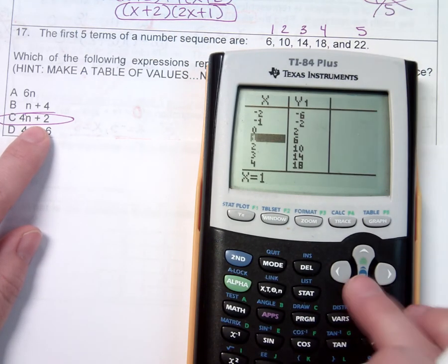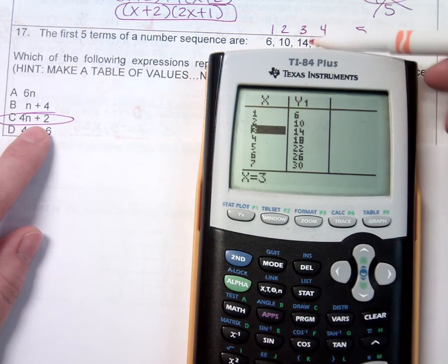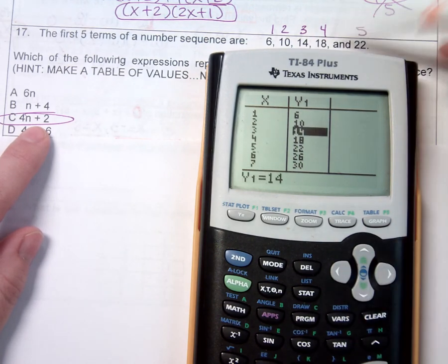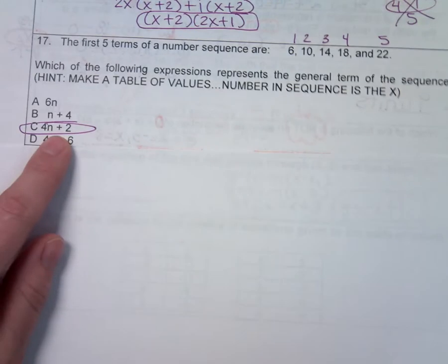Let's see if we see 2, 10. 2, 10, there it is. Then I want to see if there's the 3, 14. Yep. 4, 18. Yep. 5, 22. Yes, that's it.